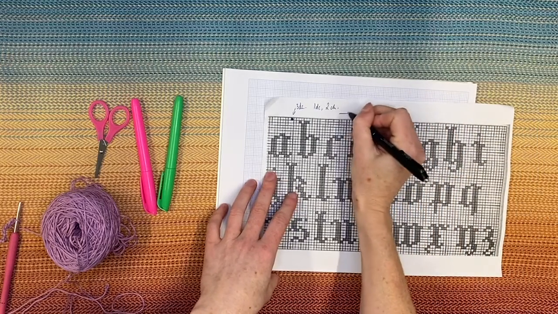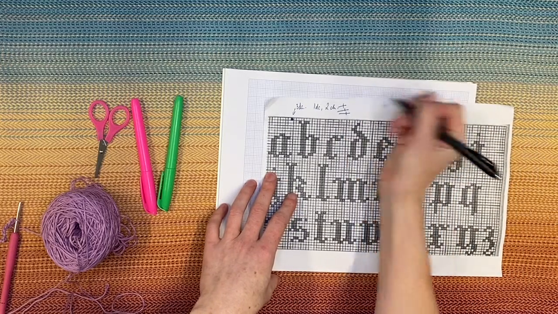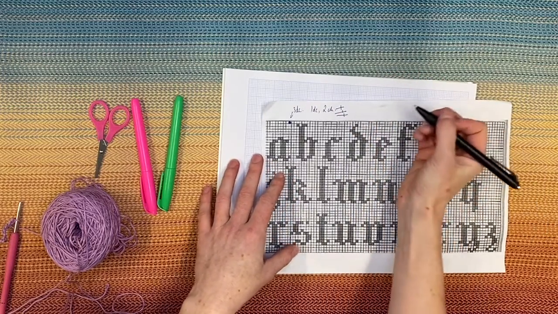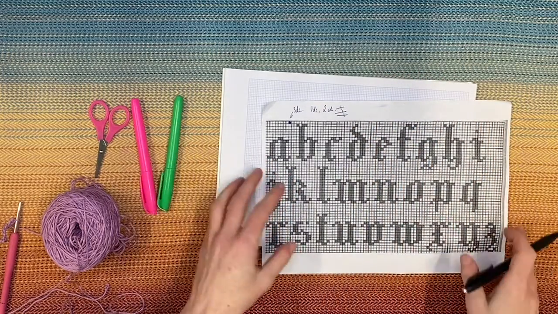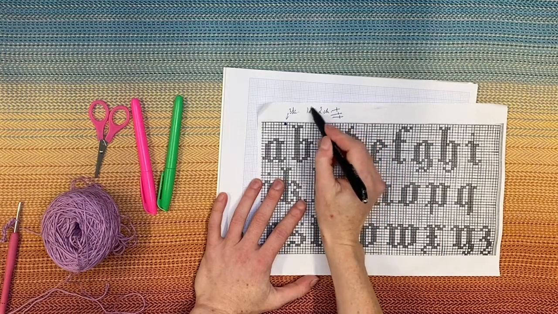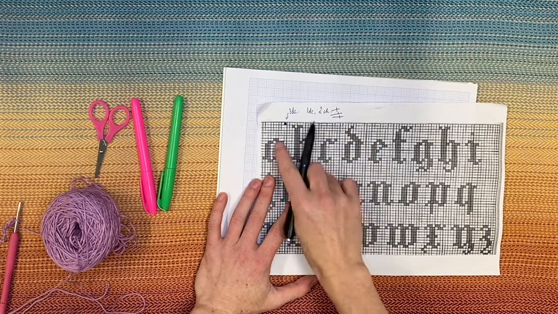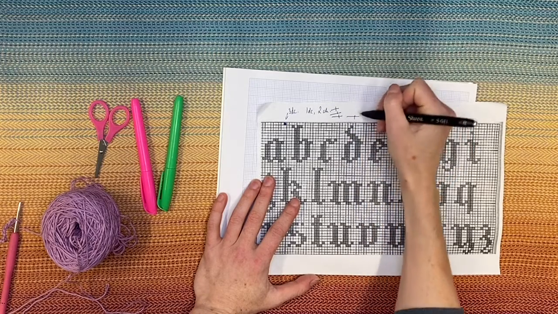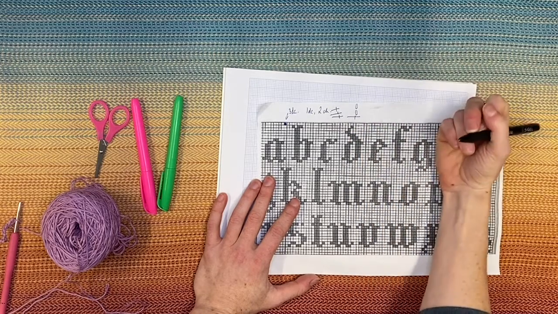Because then when I'm working my DC and I have a nice solid background, I'm going to get to my pixel, because if you've looked at any of my other filet patterns, you'll know that I think about these spaces as pixels, because that's what they are to my brain, as 1 DC and 2 chain, like that.